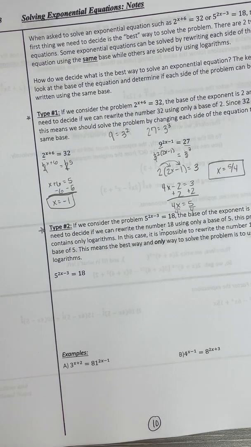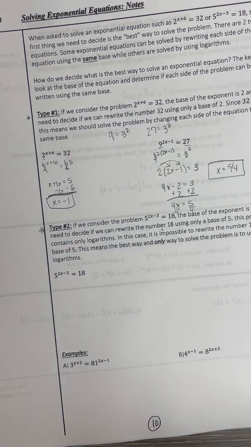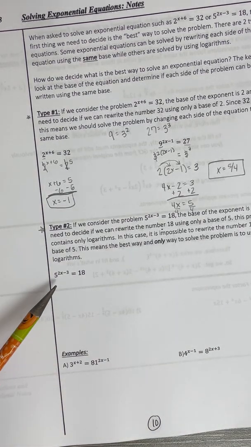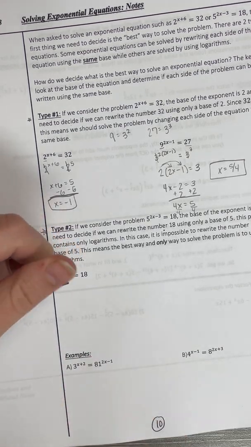All right, type 2. If we consider the problem 5 to the power of 2x minus 3 is equal to 18, the base of the exponent is 5, and we need to decide if we can rewrite the number 18 using only a base of 5. In this case, it is impossible to write the number 18 with the base of 5. So we can't change the base of 5 because there is nothing that is squared that can become 5.